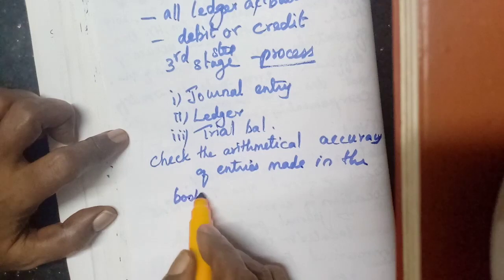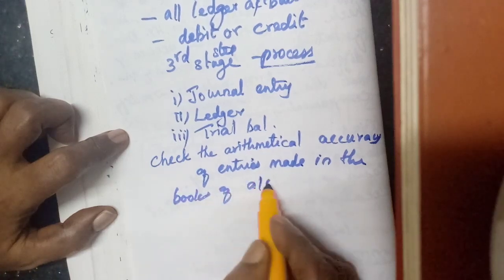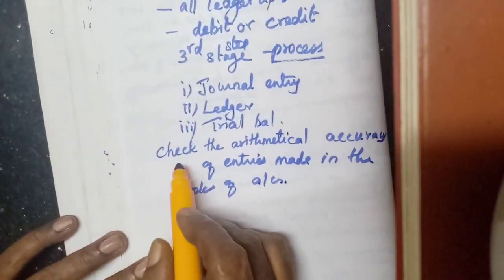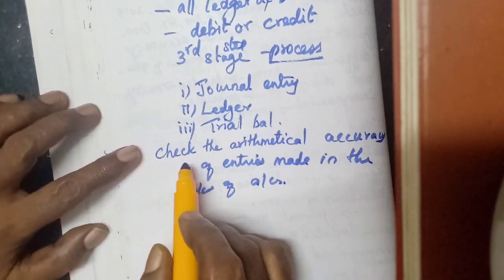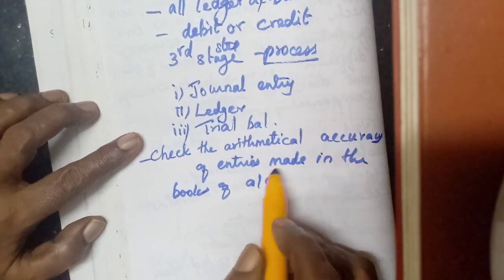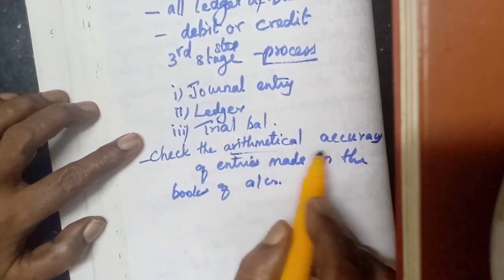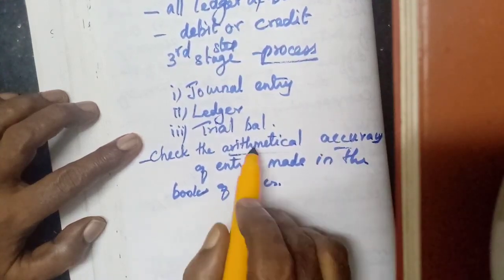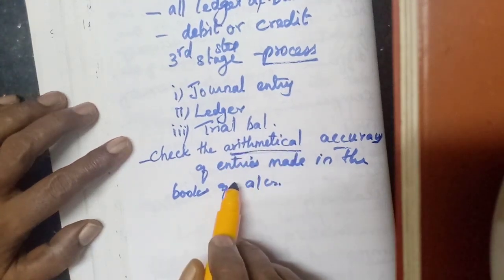To check means to find out, whether it's yes or no, the arithmetical accuracy of entries made in the books of accounts. Arithmetical accuracy means correctness, isn't it? What is this arithmetical accuracy?